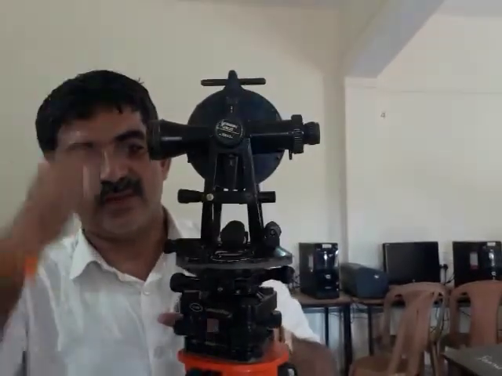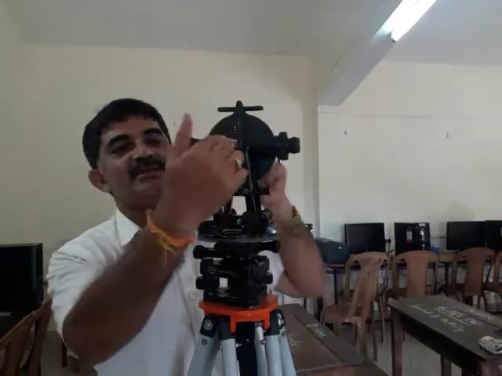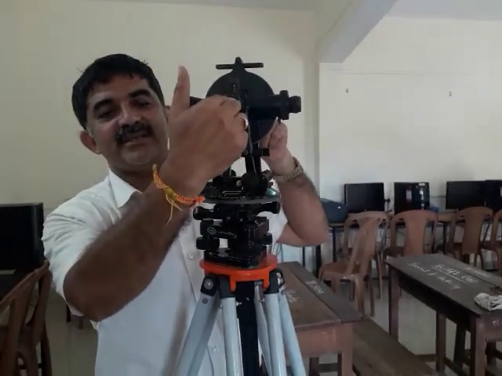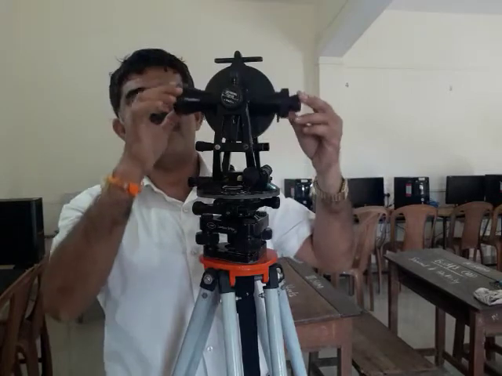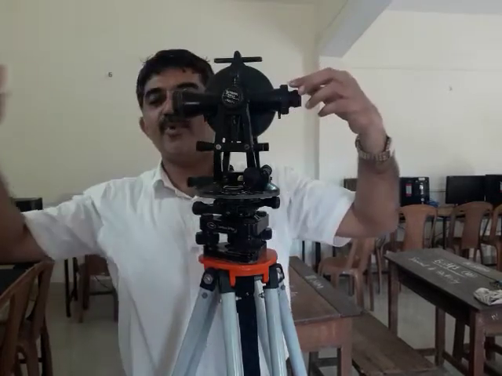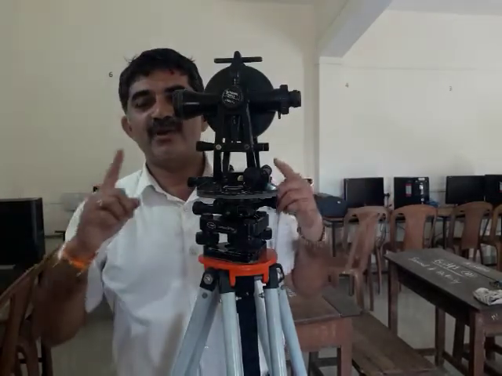So like that, we have the 5 fundamental axes. One is vertical axis, about which you can rotate the instrument in horizontal plane. Second one is horizontal axis, the axis about which you can rotate the telescope in vertical plane. Next, line of collimation, line of sight.